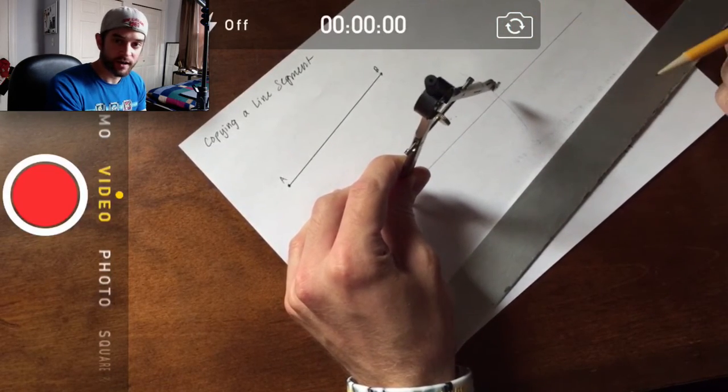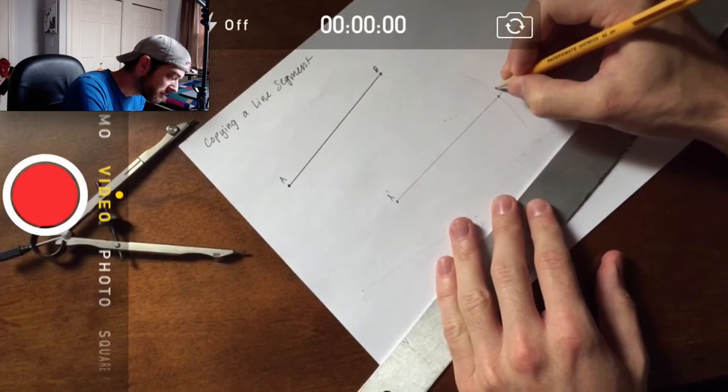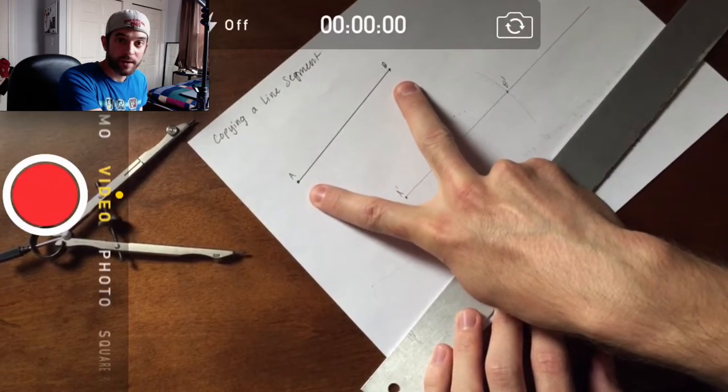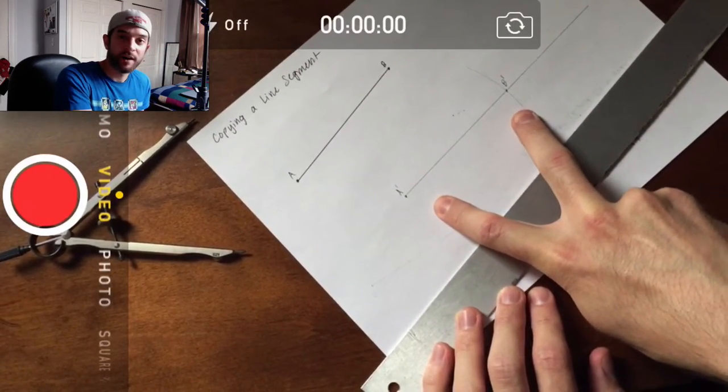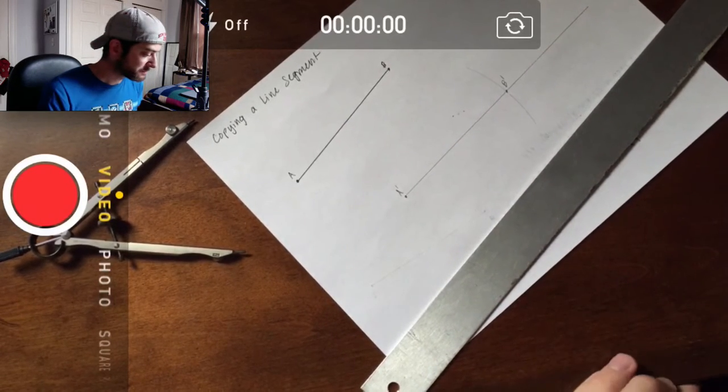And where that arc intercepts this line, I'm going to put a point B prime. So I know that AB is the exact same length as A prime B prime, and I did that without measuring it. I did that with constructions.